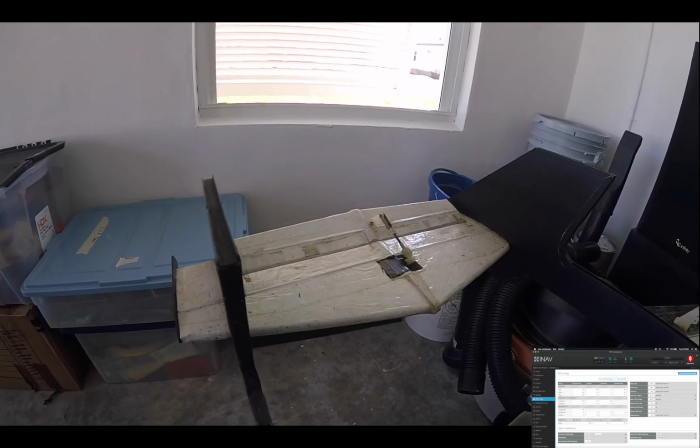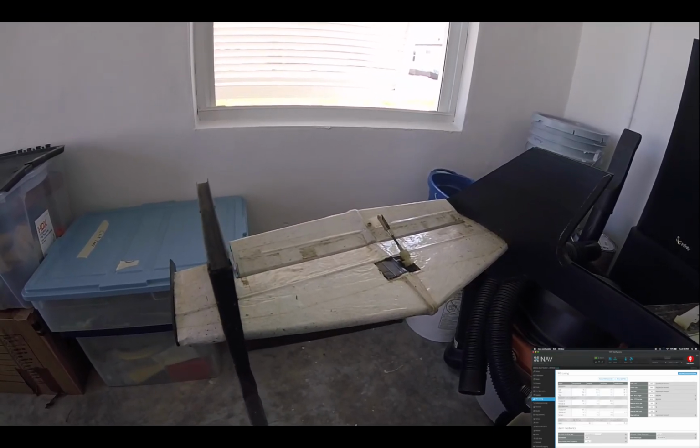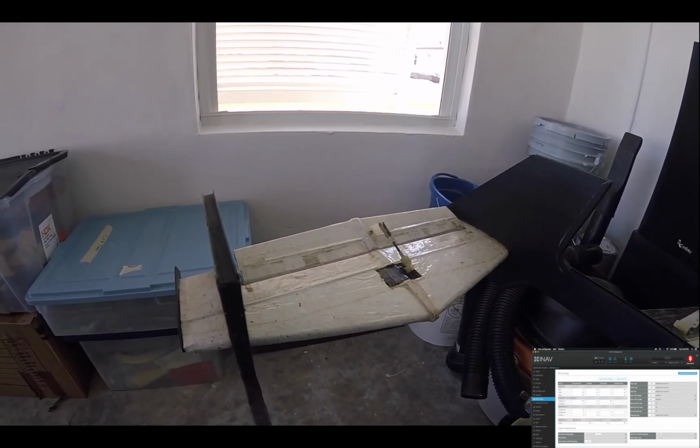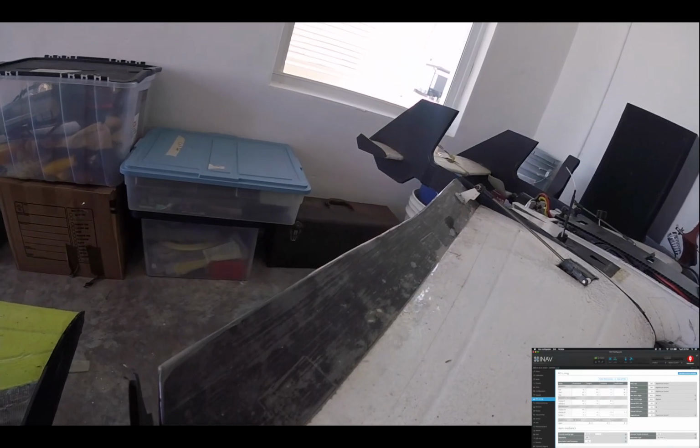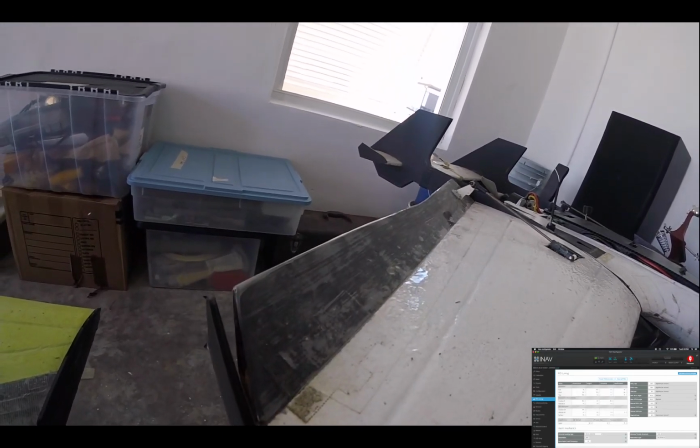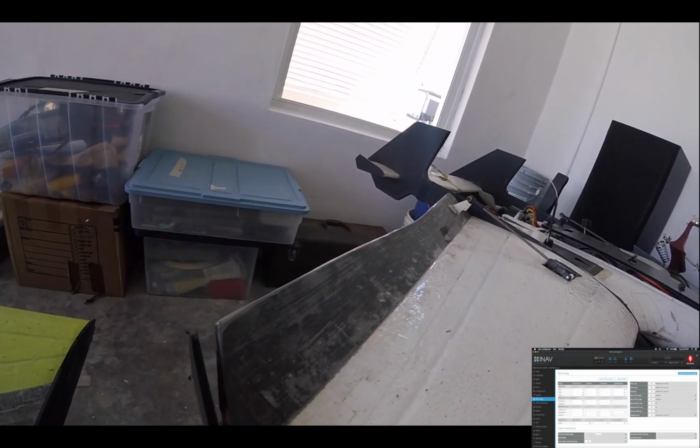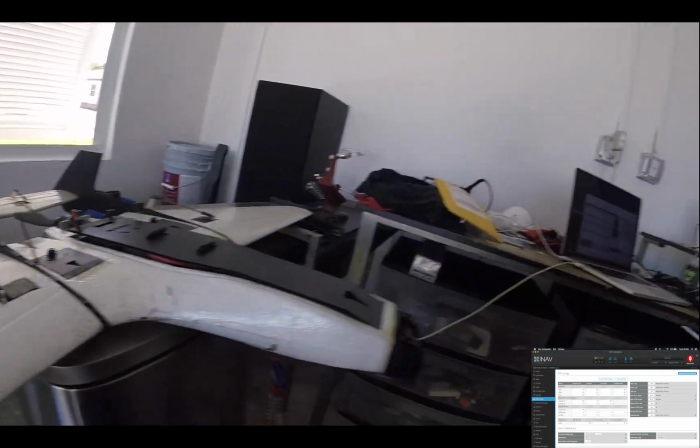See how it just went down a little bit? That's manual. That's angle, manual, angle. Let's do elevons. So elevons, manual, angle, manual, angle. Getting close, but not there yet.